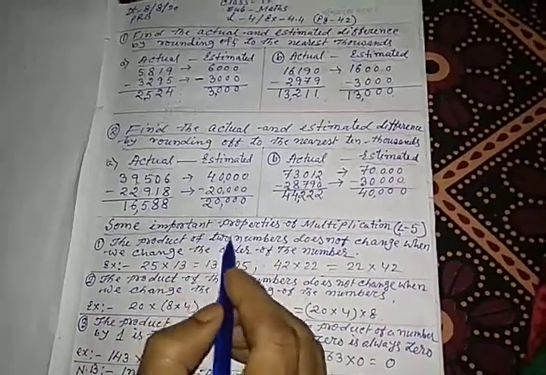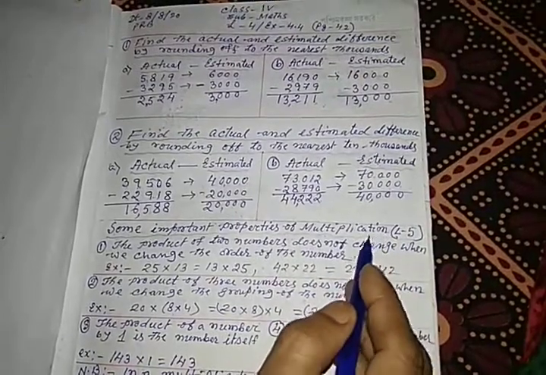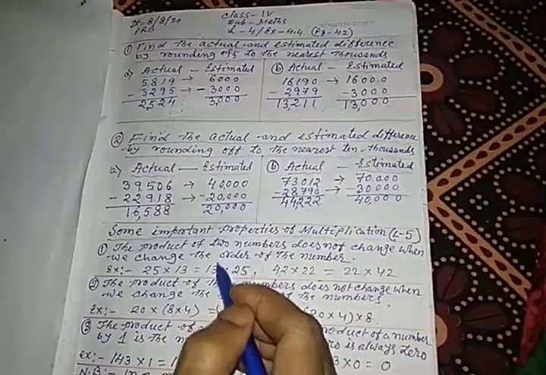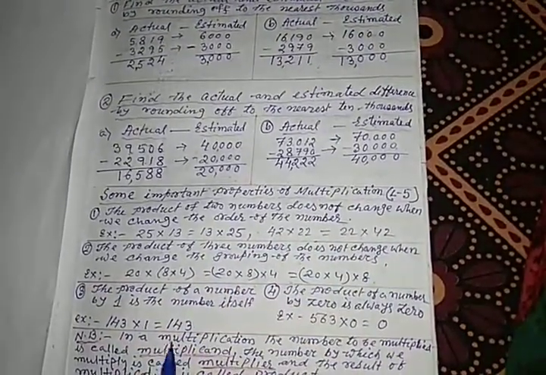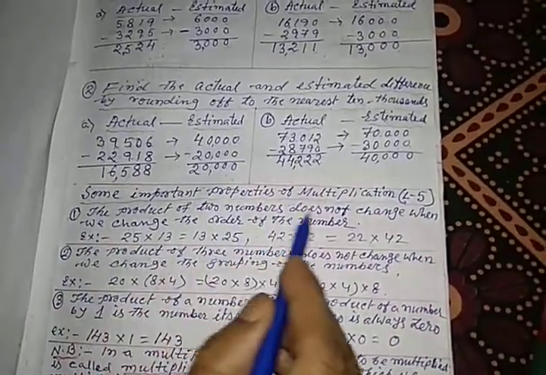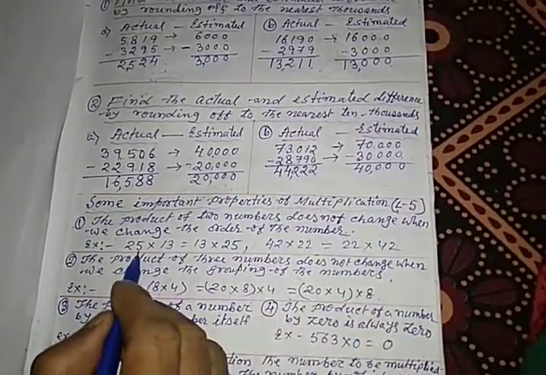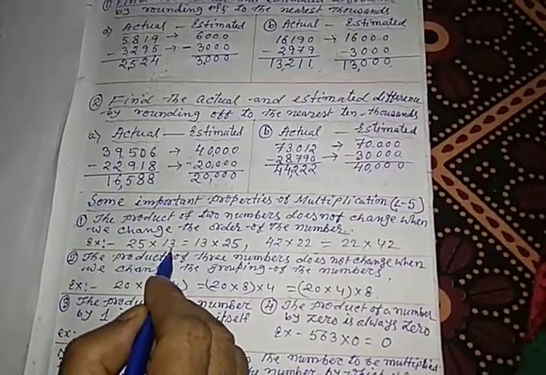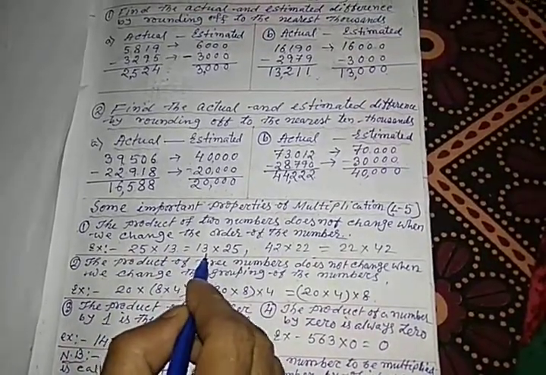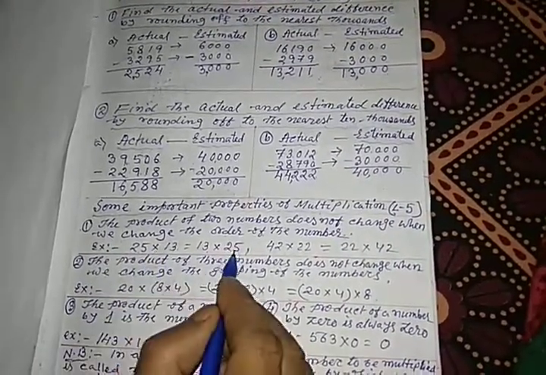Okay, student. Next day, we are going to start lesson number 5, which is about multiplication. Before starting lesson number 5, we will learn some important rules regarding multiplication. You see, the first rule is the product of two numbers does not change when we change the order of the numbers. You see, there are two numbers, 25 multiplied by 13. If you change the order of the numbers, that is 13 in the first position and 25 in the second position, the product will be the same.